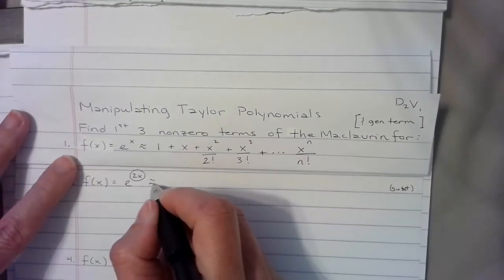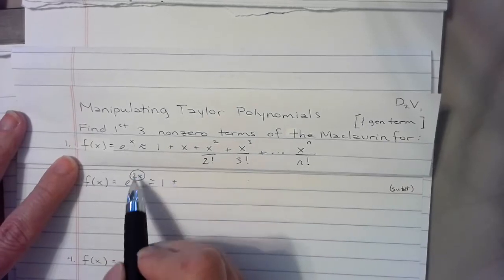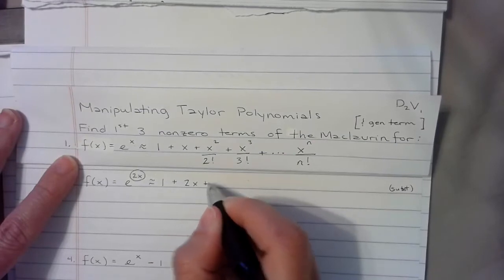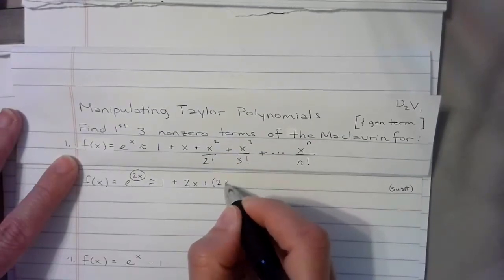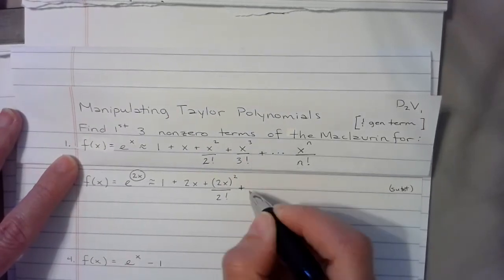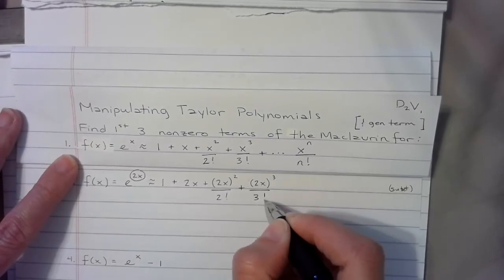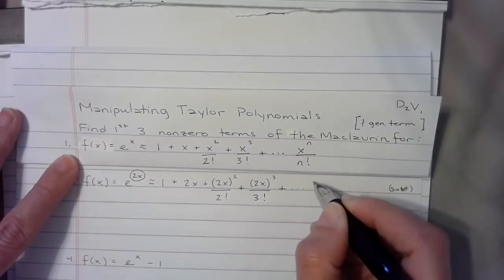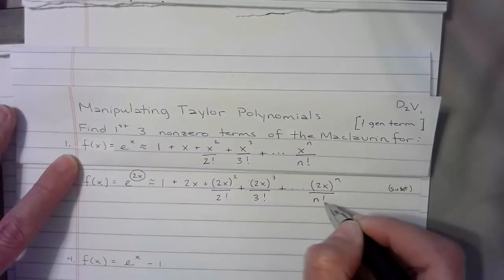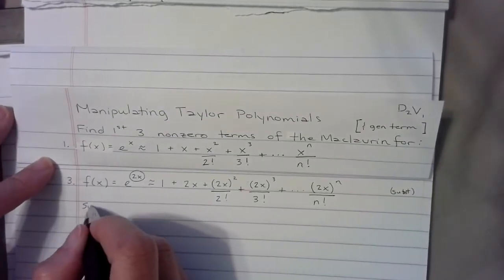You can find the series for e to the 2x without taking a bunch of derivatives. If everywhere you see an x, you plug in a 2x. So instead of this, I'll do 2x. Instead of x squared, it'll be 2x squared over 2 factorial. Instead of this term, x to the third, it'll be 2x to the third over 3 factorial. And yes, you can do that to your general term also. It'll be 2x to the n over n factorial. That's kind of cool, right? Way better than taking a bunch of derivatives. This is called a substitution.